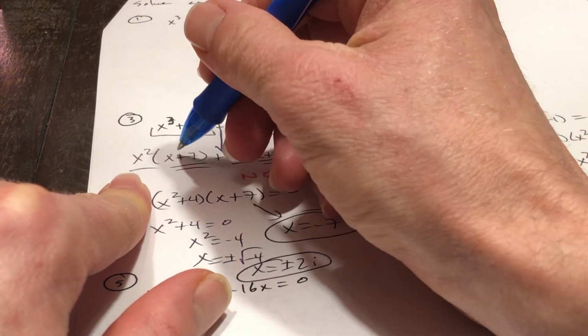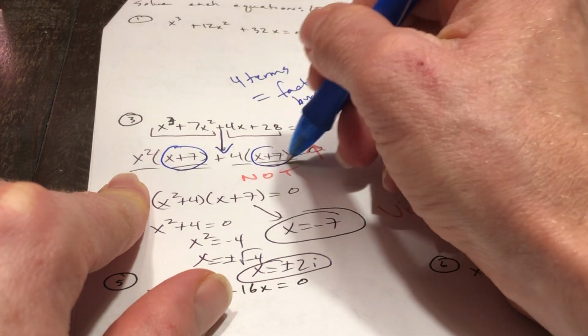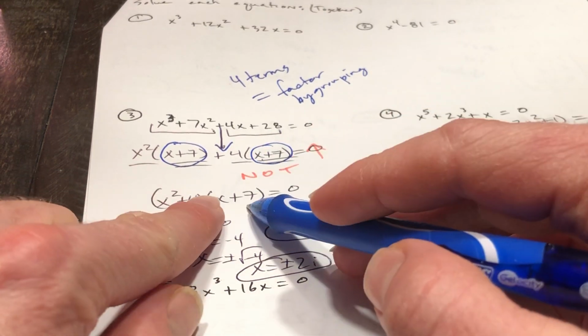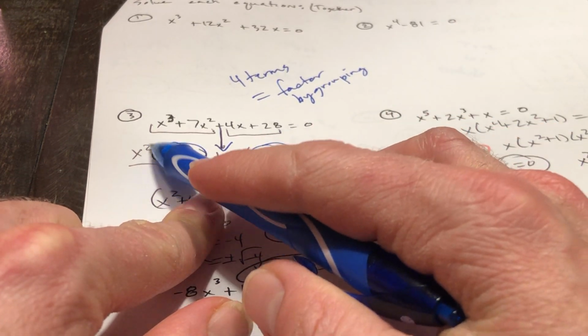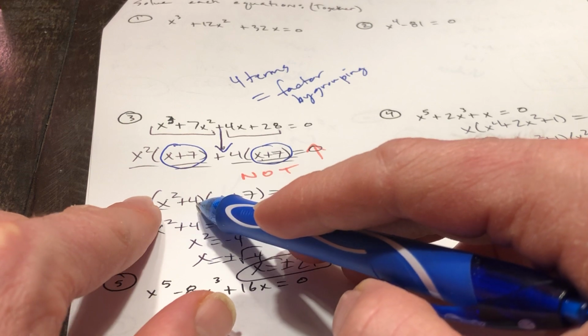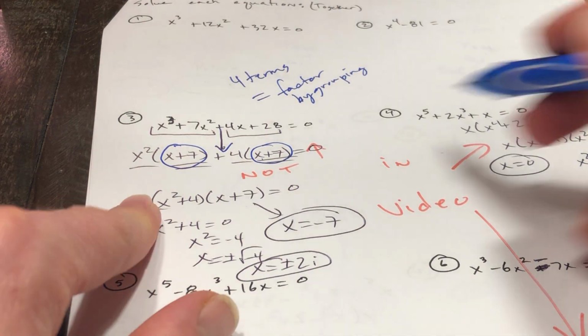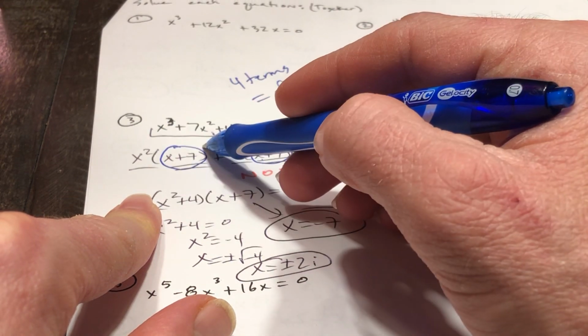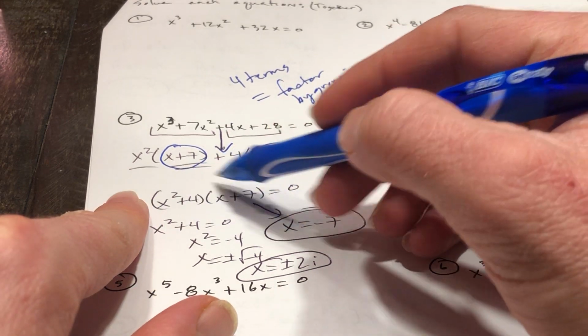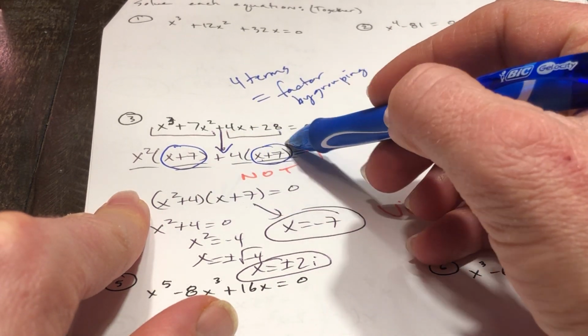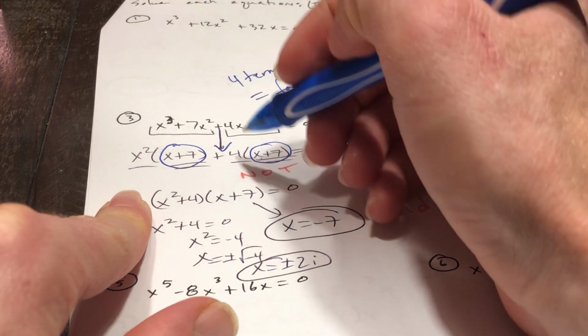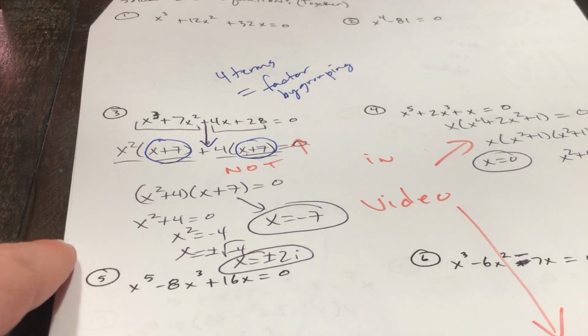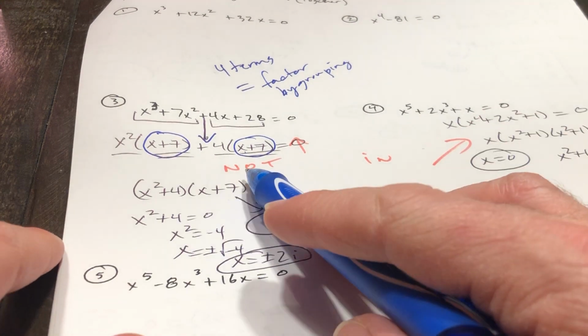Folks, I have the same x plus 7 in both those parentheses, so they go together in one. And then these outsiders, x squared plus 4, they go together in the other parenthesis. Okay, notice how x squared would be multiplied by x plus 7, and then 4 would be multiplied by x plus 7. We're just bringing it backwards here. Okay, now this is set equal to 0.